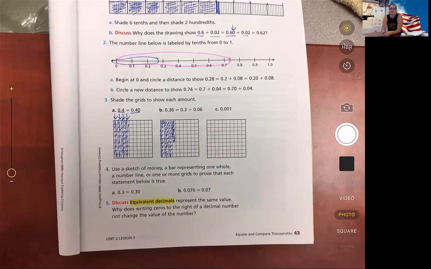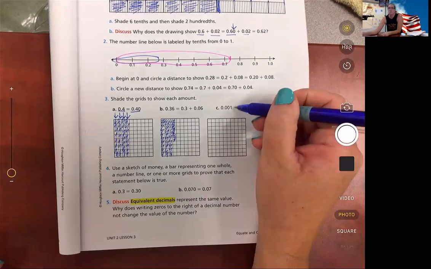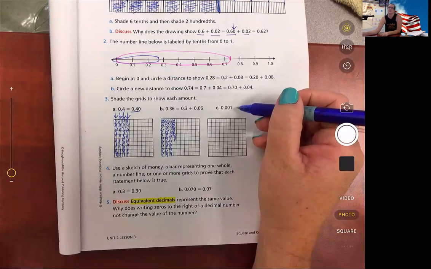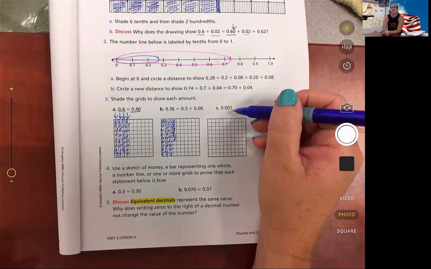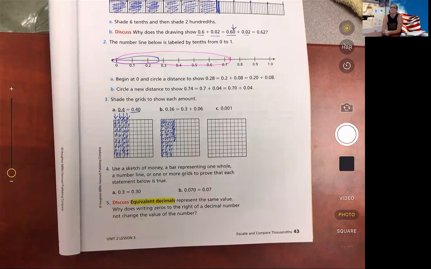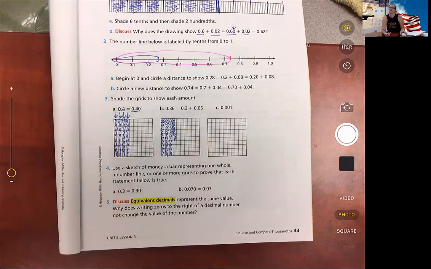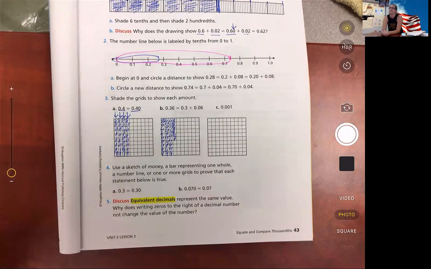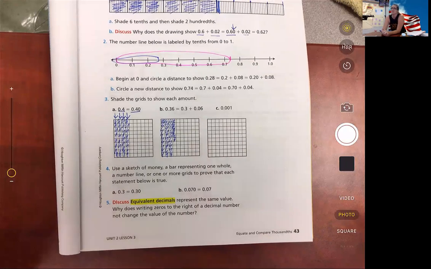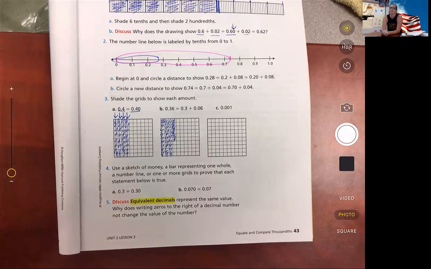Did you guys come up with the same thing? Yes. Awesome. Next one gets a little tricky. Because next one is asking us to shade in 1,000. Can someone raise their hand and tell me what they would shade to show 1,000? No, I asked for a raised hand. Give me a raised hand. We're not talking over each other on this one. Morgan, I see your hand is up.